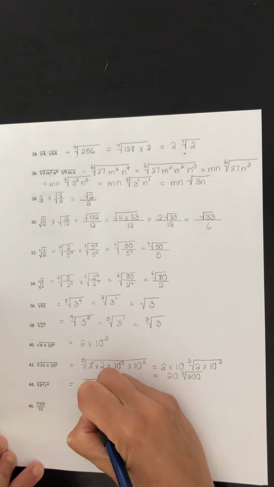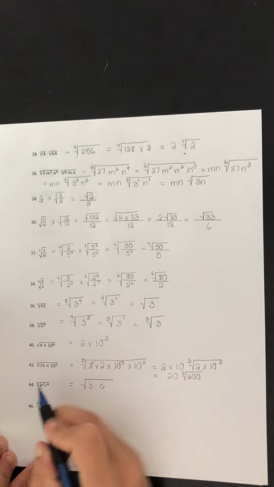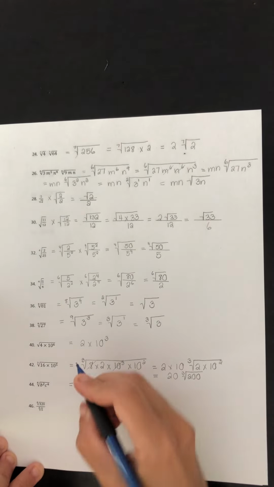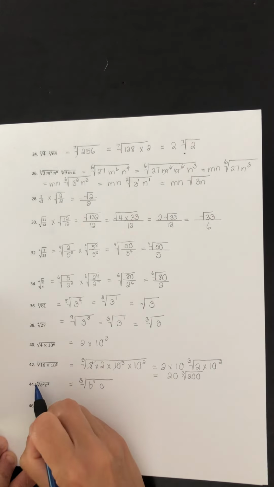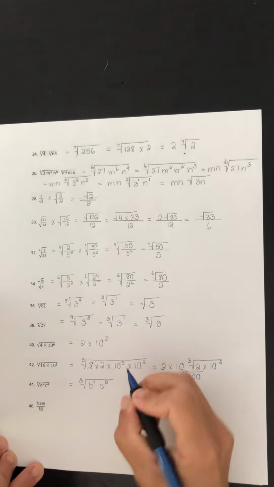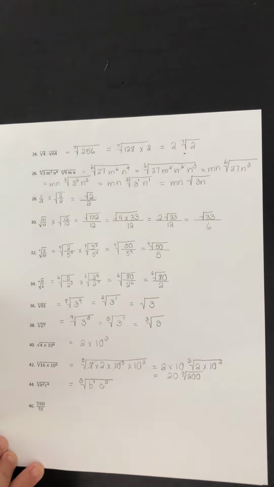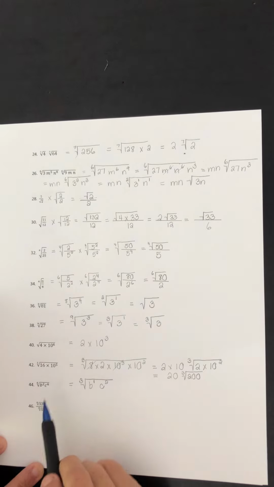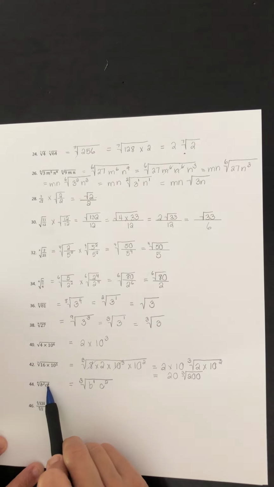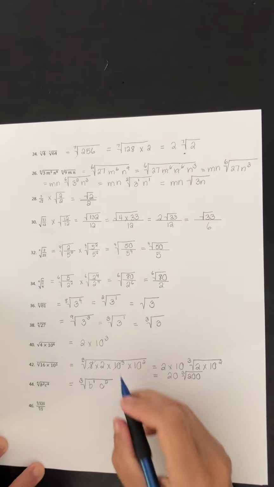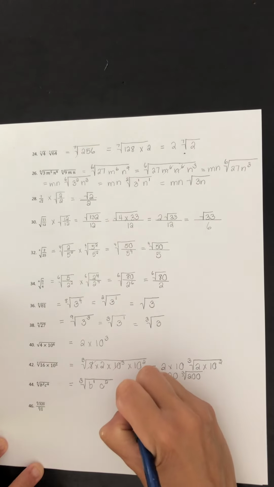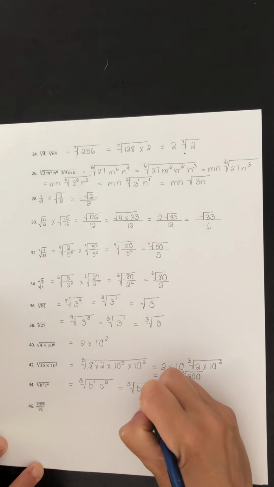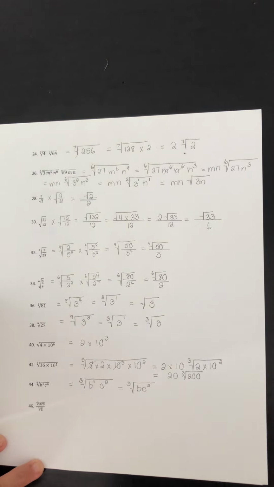Okay, so again, we had 2 over 6, so that's 1/3. We had 4 over 6, so that is 2/3, like that. So we are able to reduce the index. So in the end, all of these numbers were divided by 2. So the final answer is the cube root of BC squared, like that.